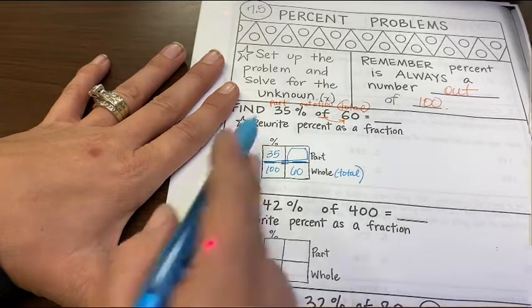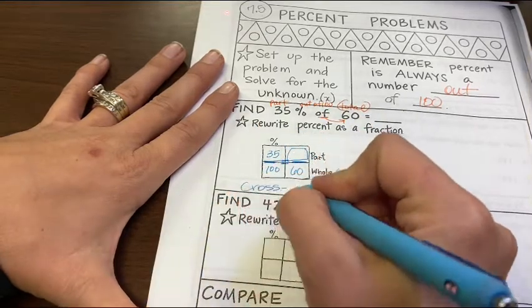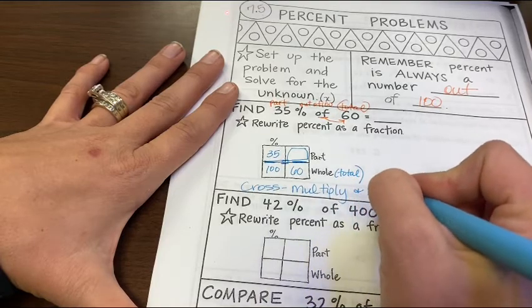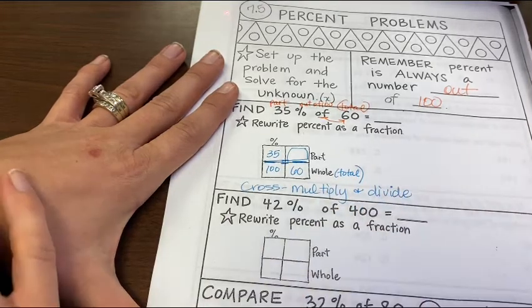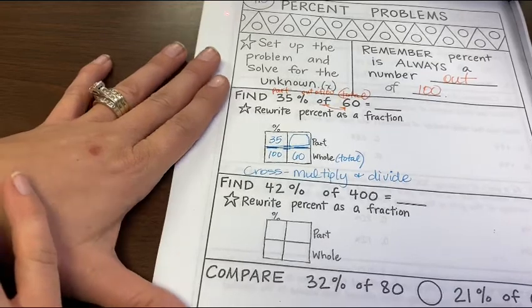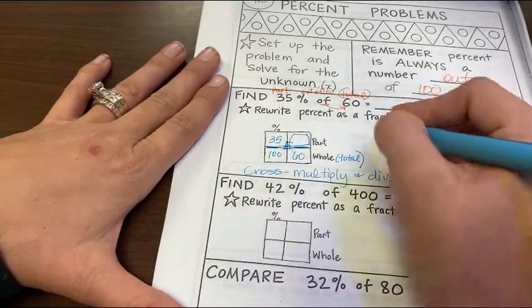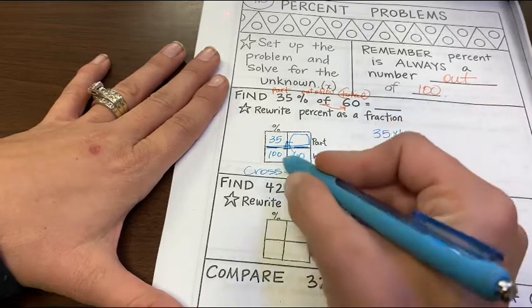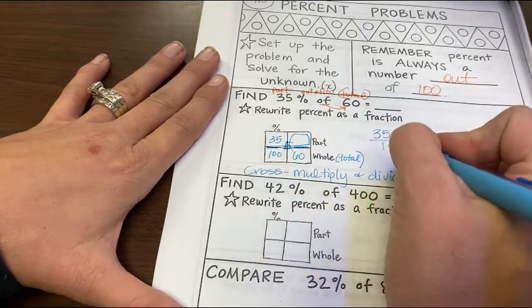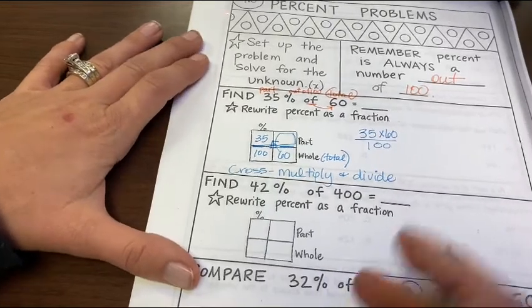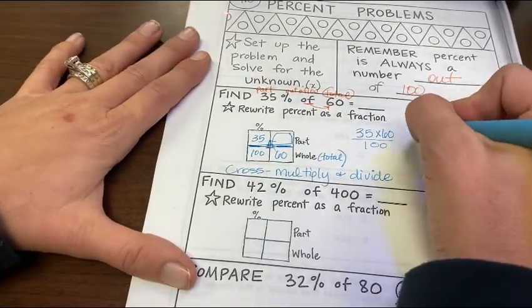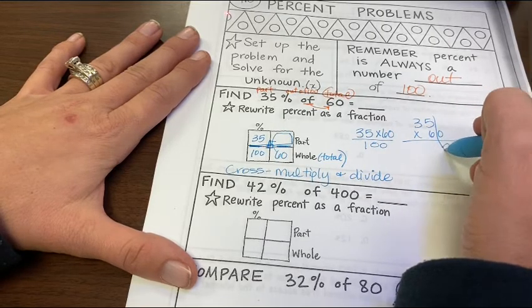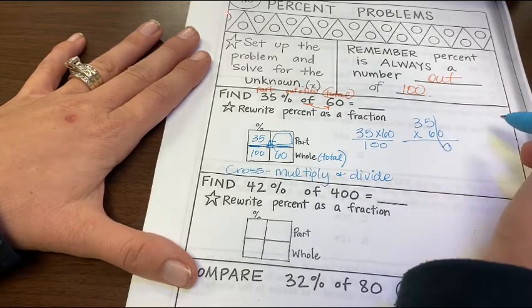So what's going to work every single time is to cross multiply and divide. That's going to work in solving a proportion every single time. So we're going to cross multiply. We're going to say 35 times 60, and then we're going to divide by 100. So 35 times 60, I hang my 0 off right here. I put in my answer, and now I just do 35 times 6.